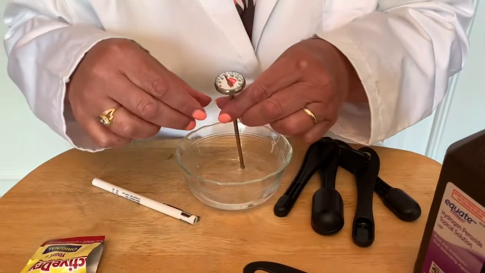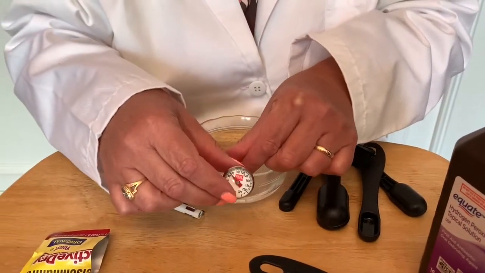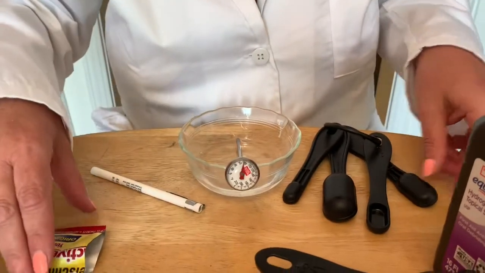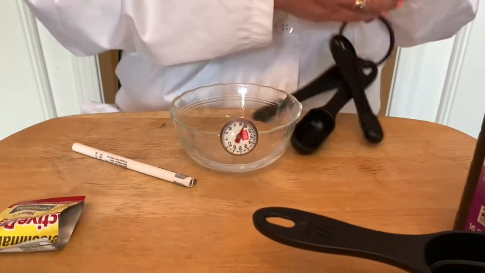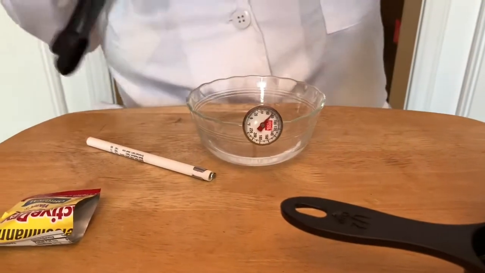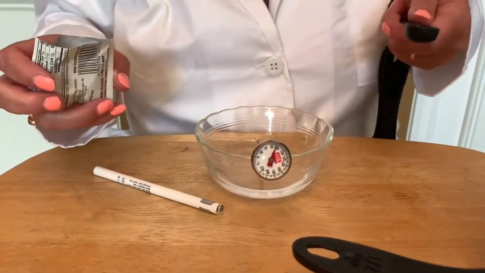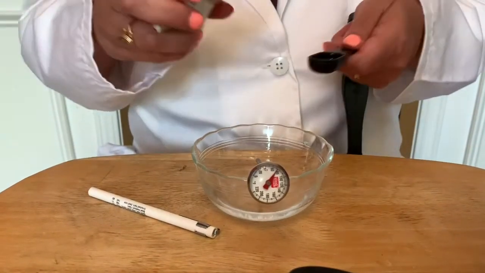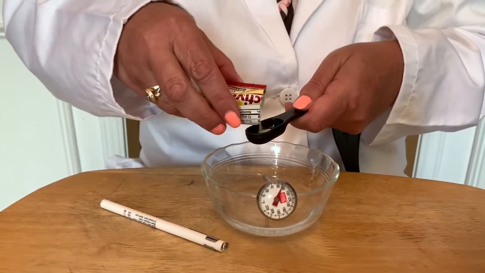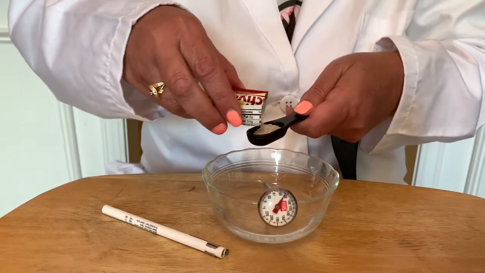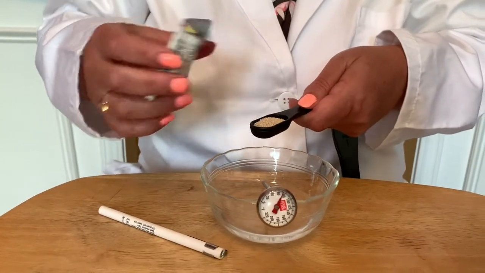Okay, now I'm going to add 1 teaspoon of yeast to our mixture. When I add this solid into this liquid, do you think it'll be a chemical or a physical change? Let's see. Remember, physical means it's not going to dissolve, it's not going to change, it's going to stay this way.